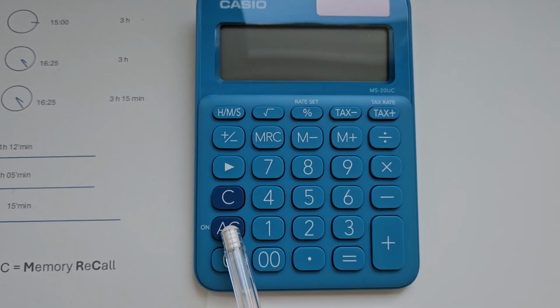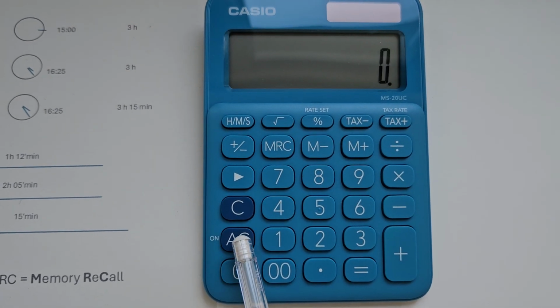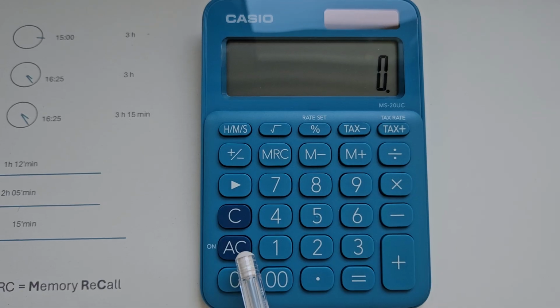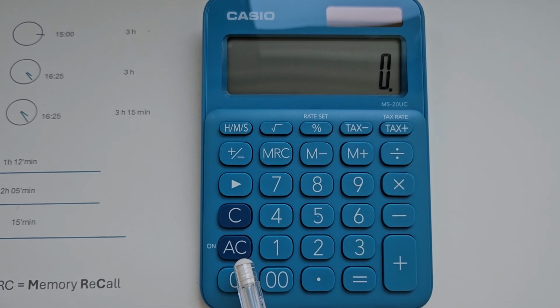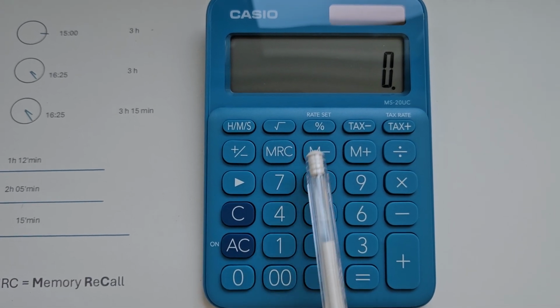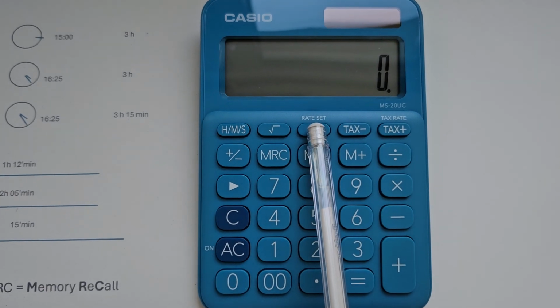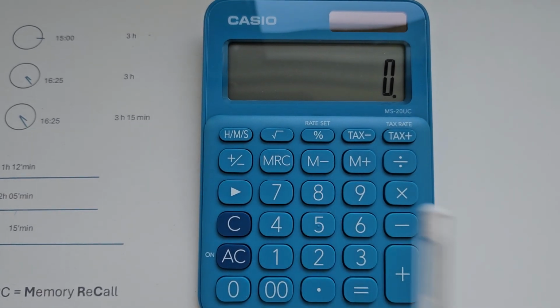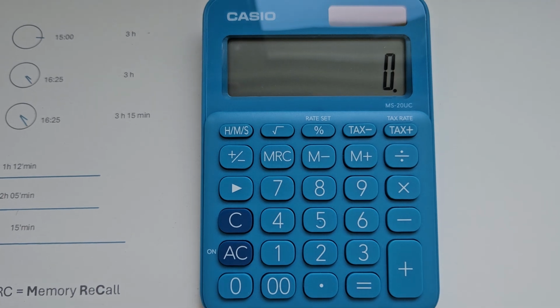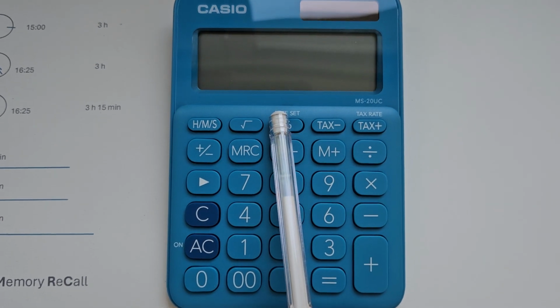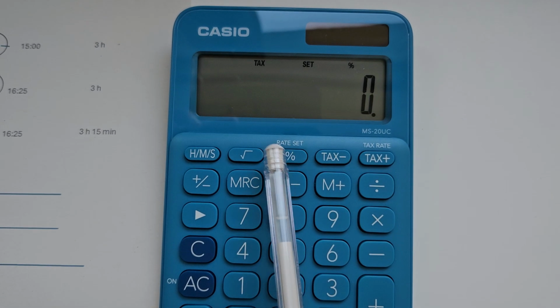Let's start the calculator by pressing on the on button. Now, in order to set the percentage, we need to press on rate set and keep it pressed until this appears on screen. So don't worry, it takes a little while.